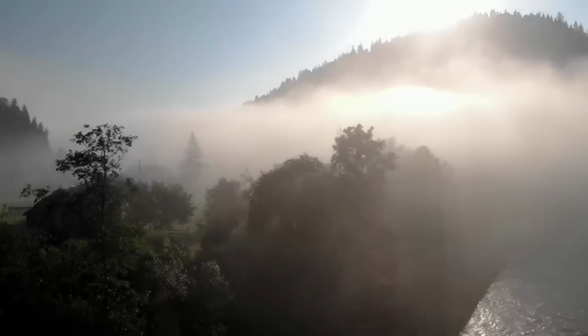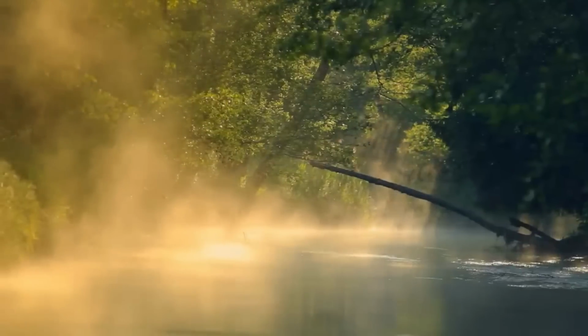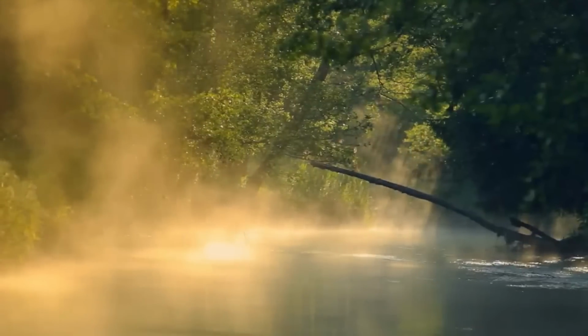Dream come true. Look at that fog just floating there. Fog is a type of cloud that touches Earth's surface.